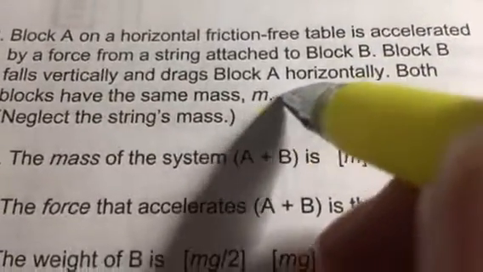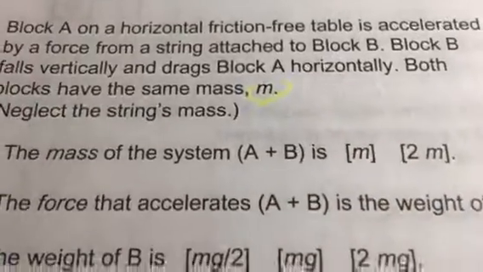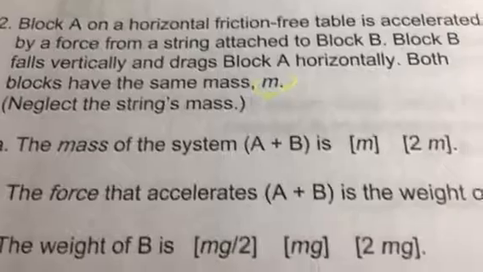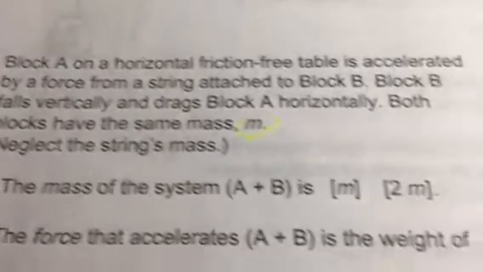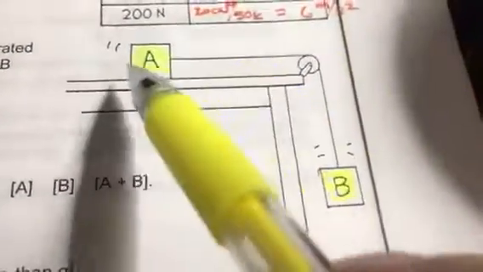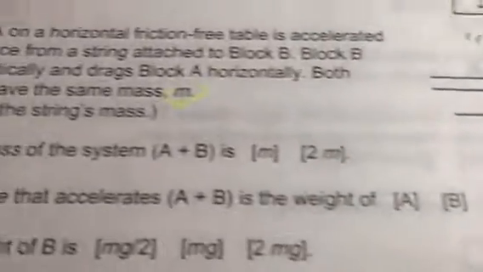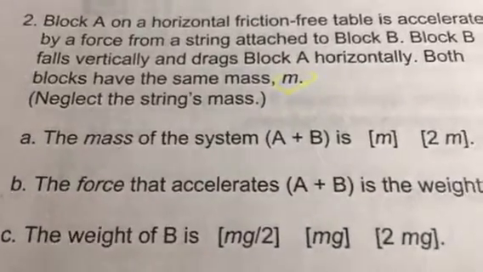They both have the same mass M. We don't know what the mass is. We don't need to. We assume that the string has no mass. So our system is the two blocks and the string that is attaching them. So what is the total mass of the system?